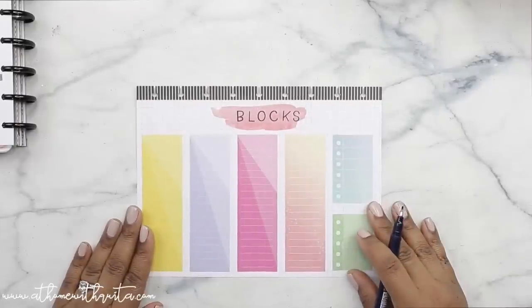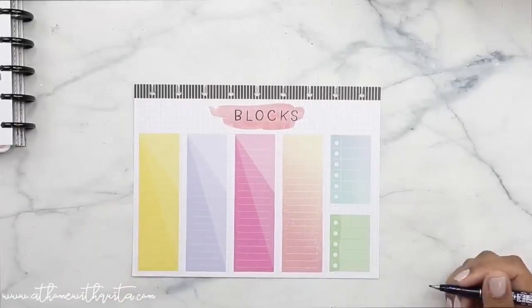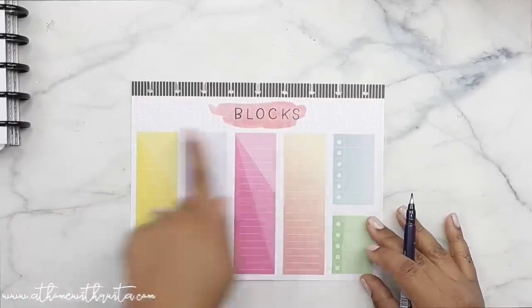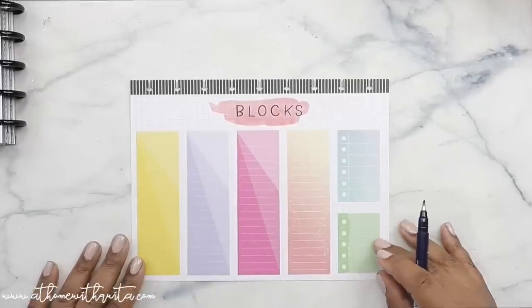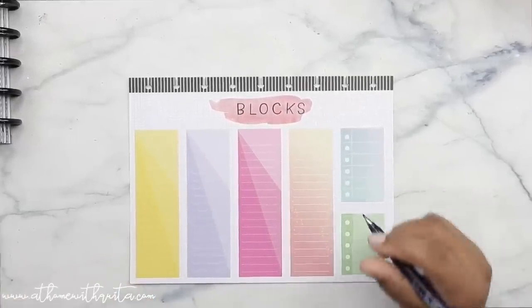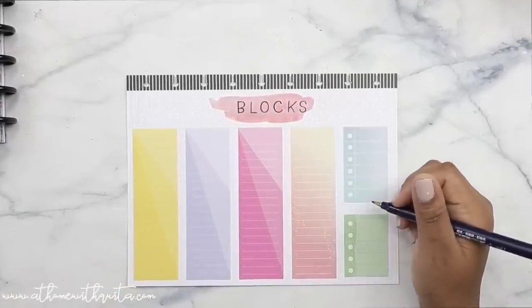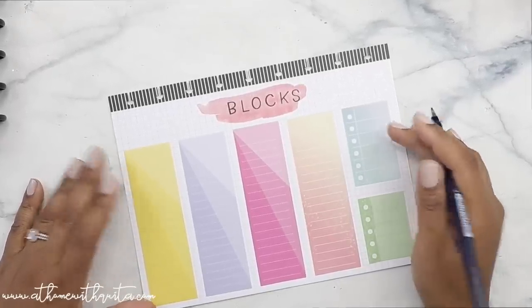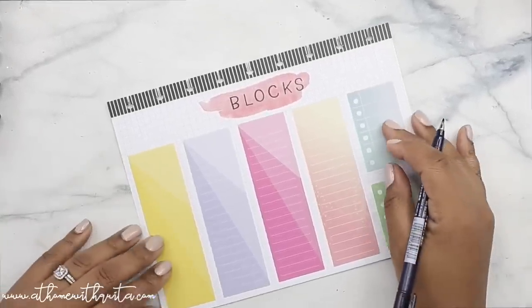All right, so I have my template here. I kept it pretty simple, and I really wanted to put some letters and numbers here, but I didn't have enough in the alphabet sticker book, so I'm just going to write it in using my Tombow pen. And so I have to determine my time frames now. That's what we're doing next.